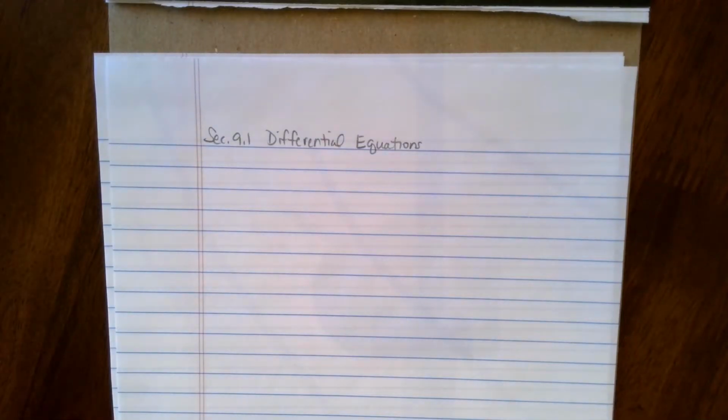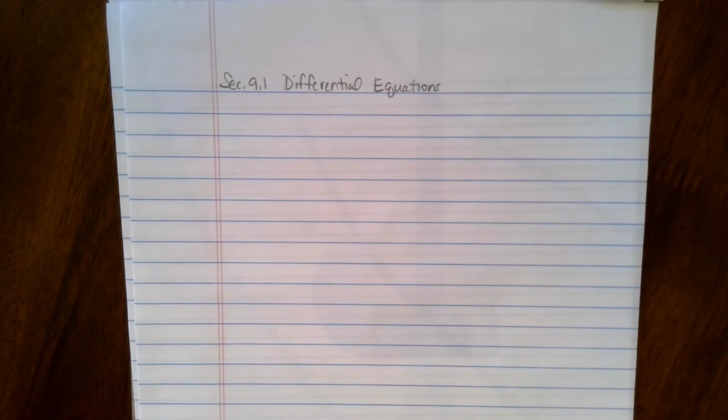Good morning, calculus. We are going to start differential equations, and as you can see, we're at the end of our pad. Oh dear. I have to find some more paper. It'll be all right. So, differential equations.